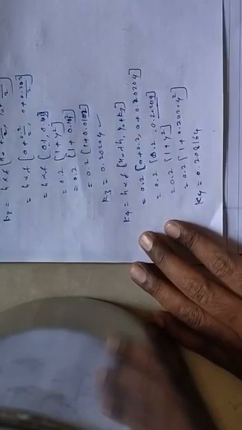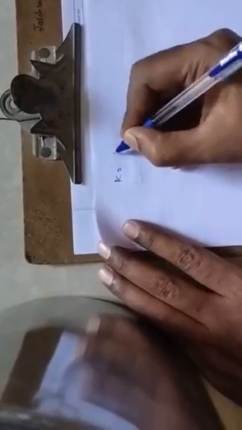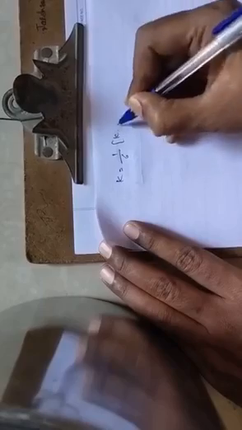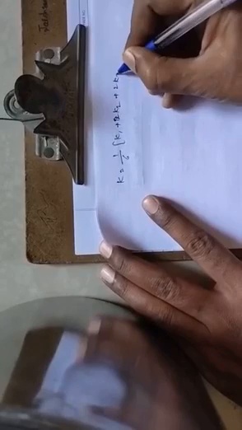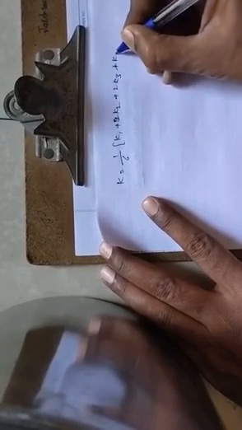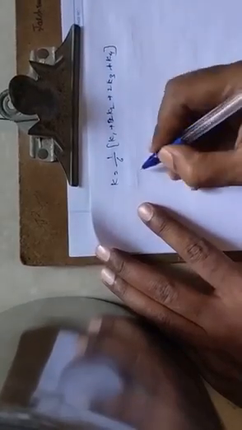0.20816. So this is the value of K4. Now you need to calculate the value of K. That is, K is equal to 1 by 6 (K1 plus 2K2 plus 2K3 plus K4). Substitute the values of K1, K2, K3, K4 now.